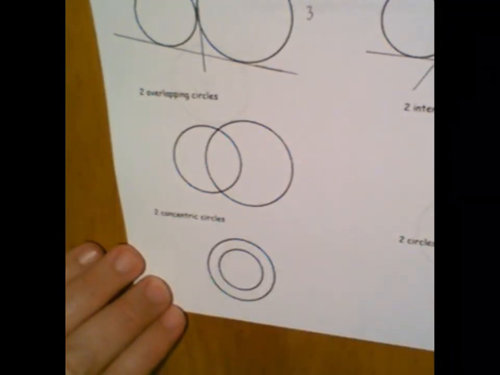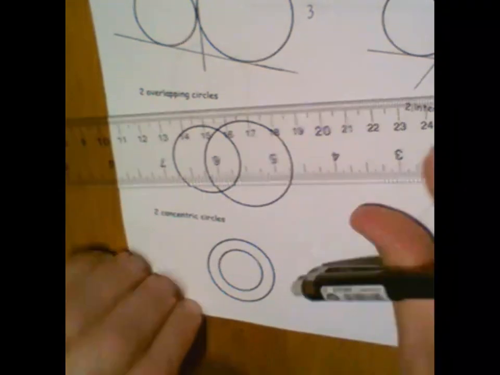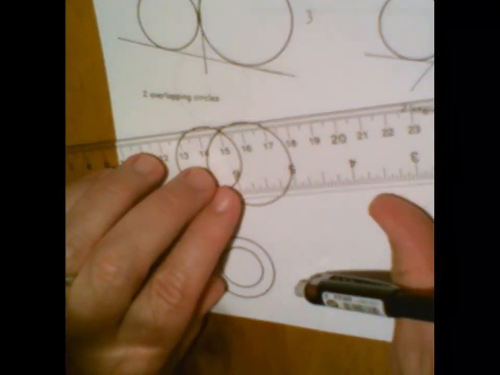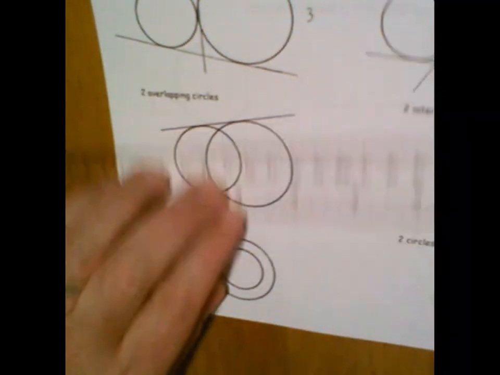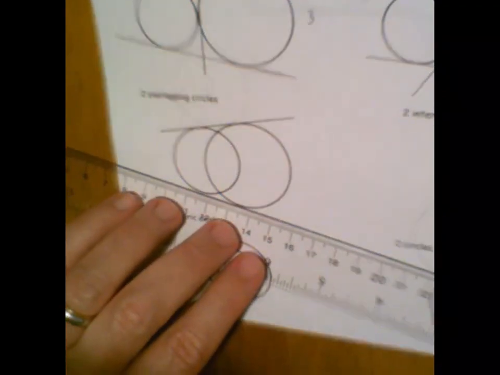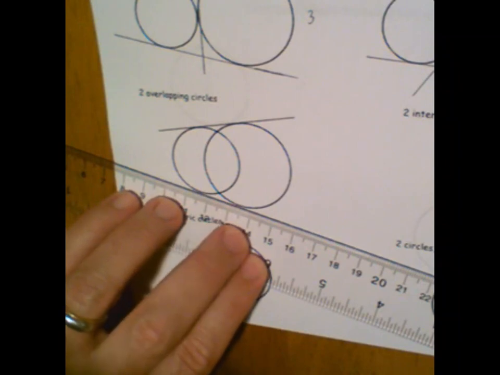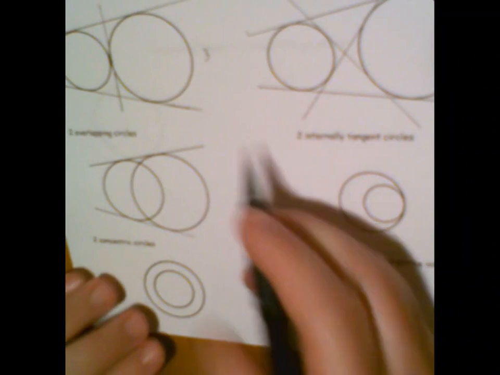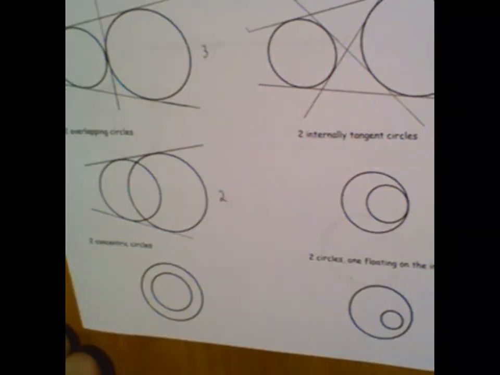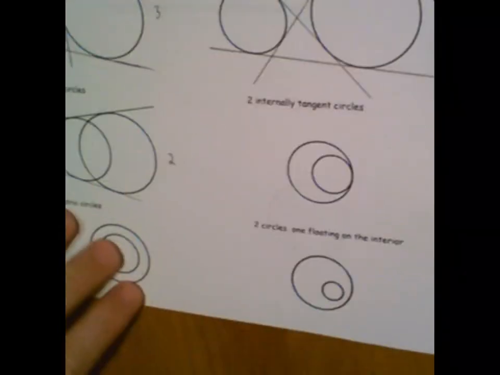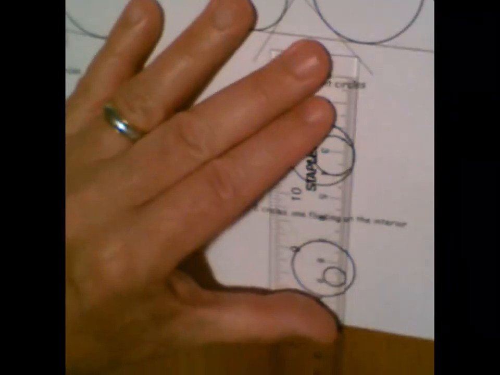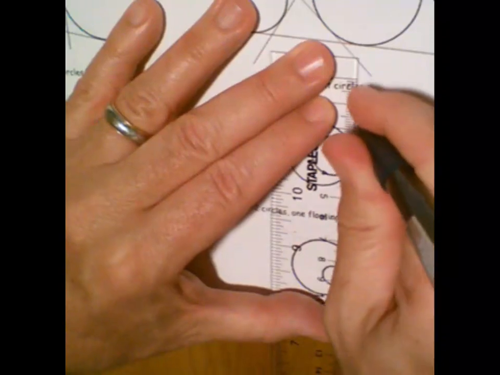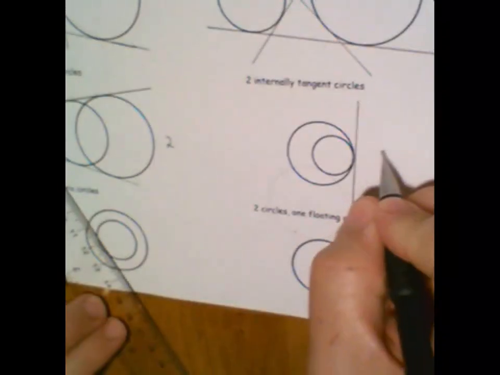Two overlapping circles. How many here do we have? One. Two. What about over here for two internally tangent circles? Well, we just have the one.